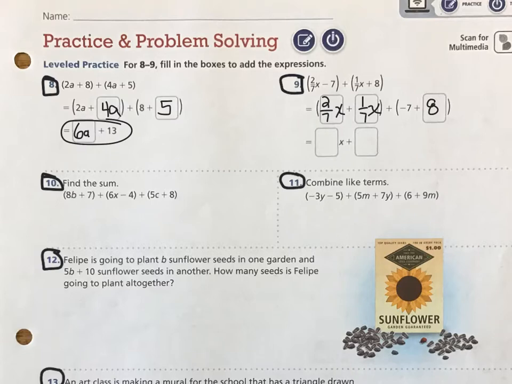So first, taking care of the fraction piece, we have 2/7 x plus 1/7 x makes 3/7 x. And then -7 plus 8 makes 1. So our simplified expression is 3/7 x plus 1. Now I'd like for you to try questions 10 and 11. Group together your like terms. Remember, variable terms only go with other variable terms that are the same variable. Group together your constant terms and see if you can simplify each of these expressions. When you're done with questions 10 and 11, come back and check your answers.